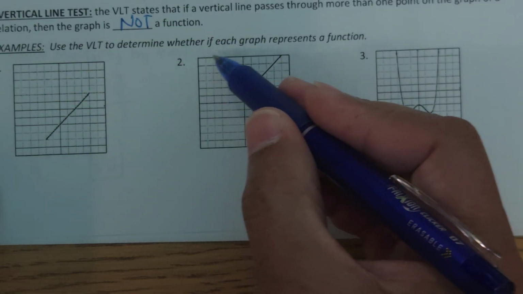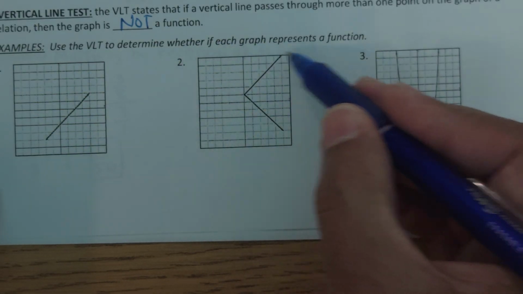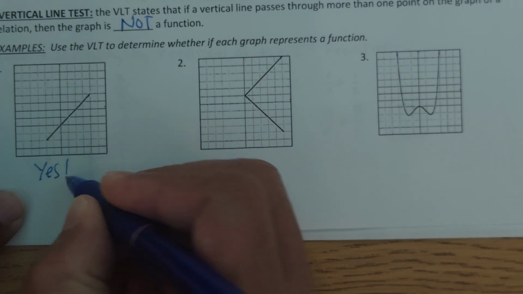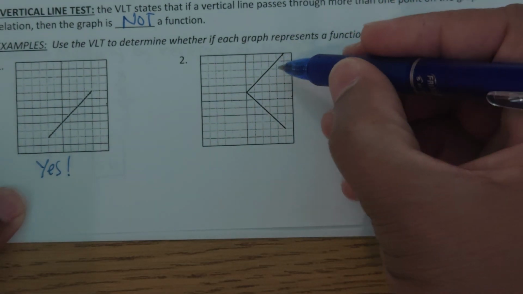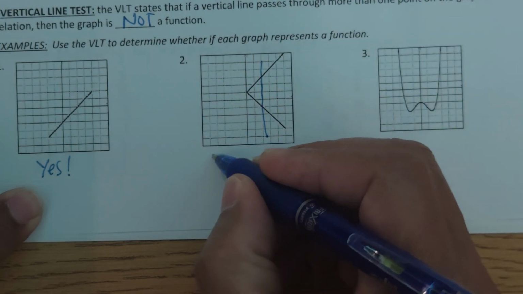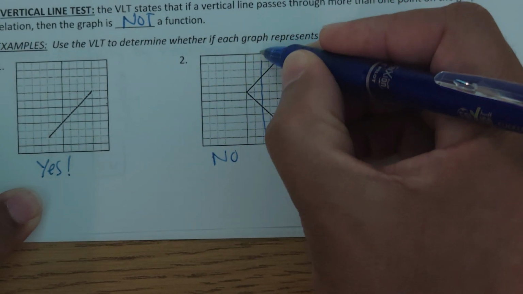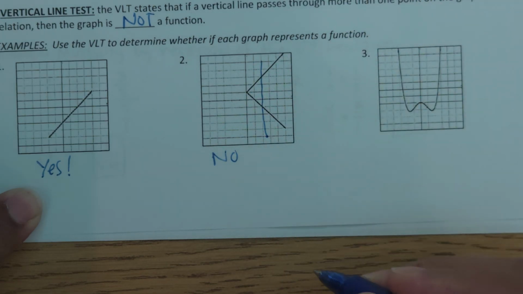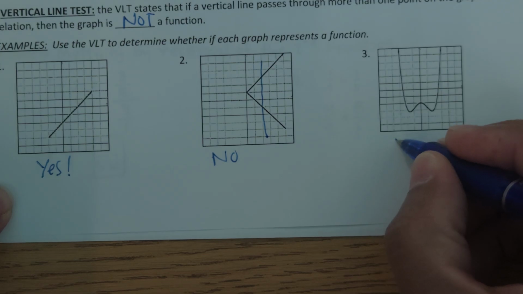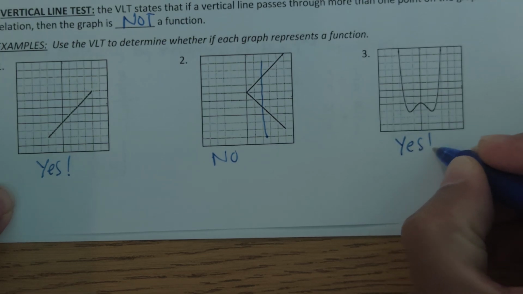Use the VLT to determine whether each graph represents a function. 1, yes, because you can draw as many vertical lines as you want and it'll pass that test. 2, this one, there's just that example, the answer is no, because the vertical line passes or crosses this graph at two different points. Okay. 3, you can do as many as you want, and this will pass every single one of those tests.